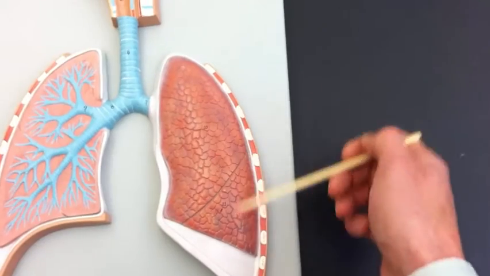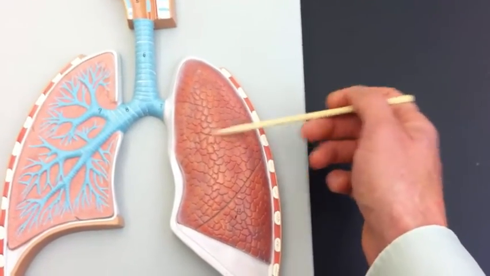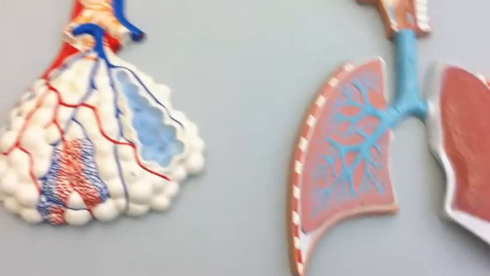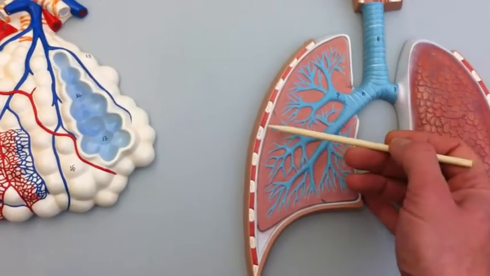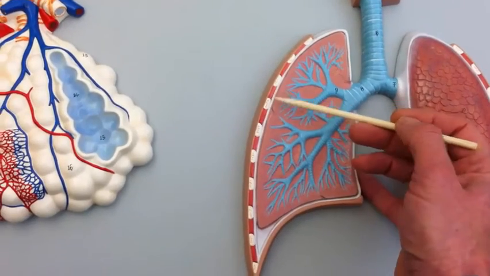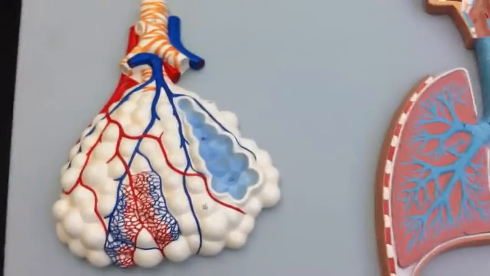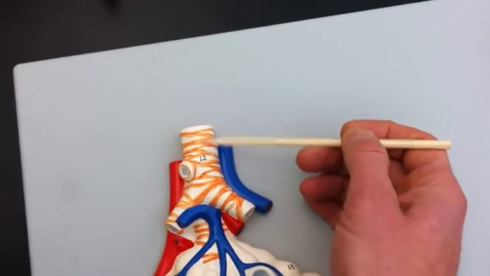And notice this shows you the lobes on the left lung, and the cardiac notch. Not as dramatic on this model though. Ooh, and I've even got ribs and potentially intercostal muscles here. Over here we have the microscopic structure, and this would be microscopic bronchi.